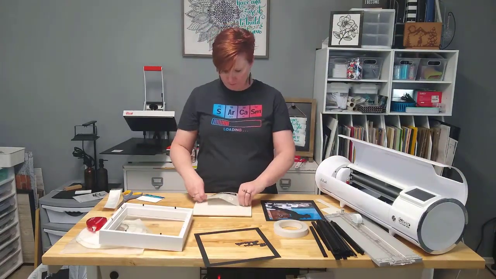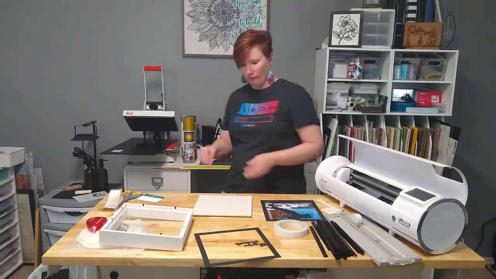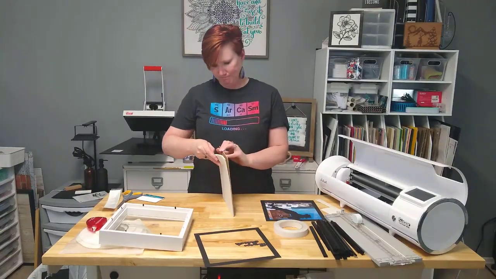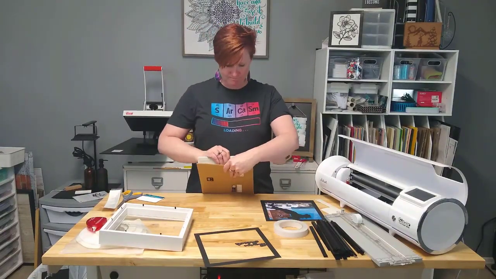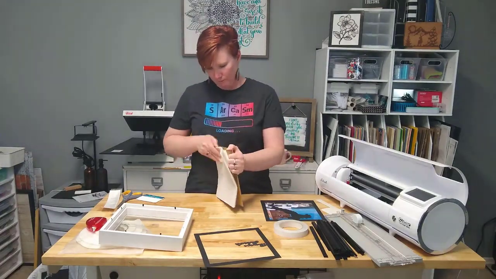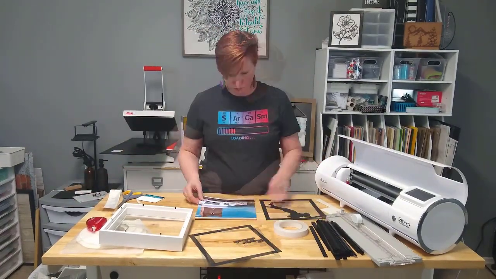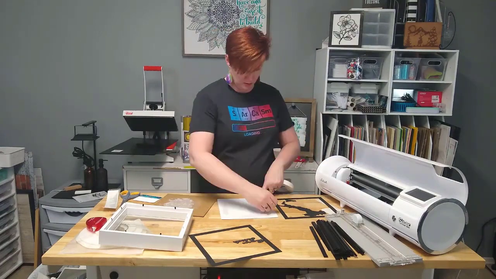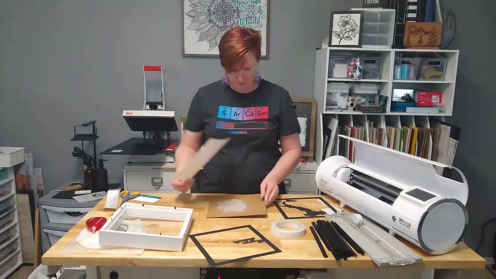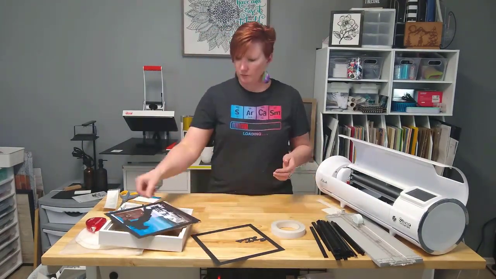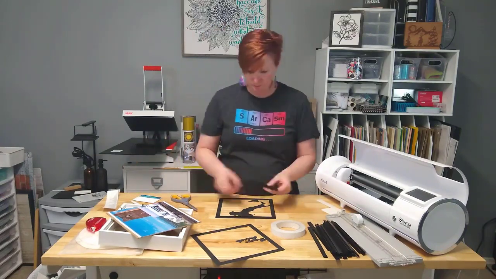Watch those little tabs on the backs of your shadow boxes. If you bend them too much, then they will break off and you'll have to glue that in. Now on this first one, I pulled this foam sheet out of the shadow box. Some shadow boxes won't have it, but I realized that that was a lot of work. The next ones, I just left it in and used it as part of my dimension.